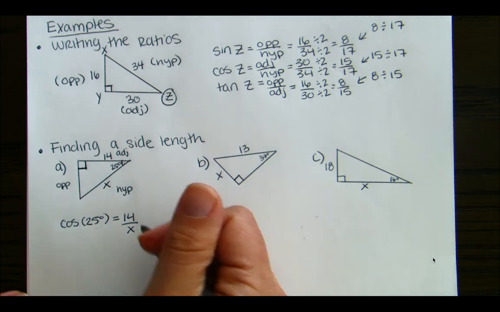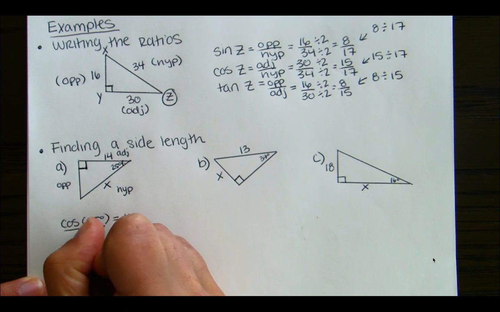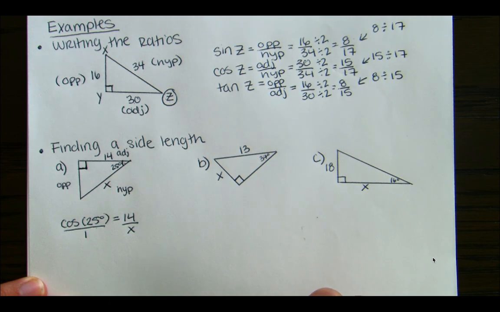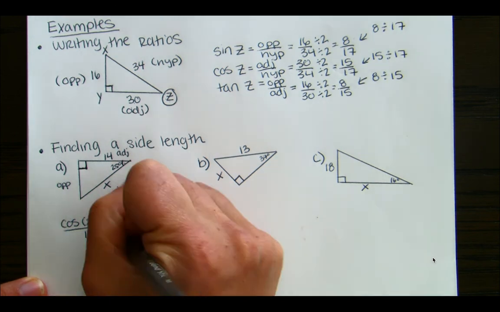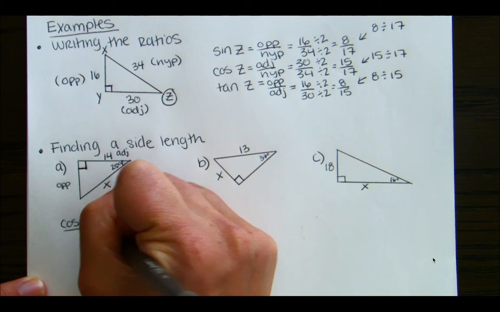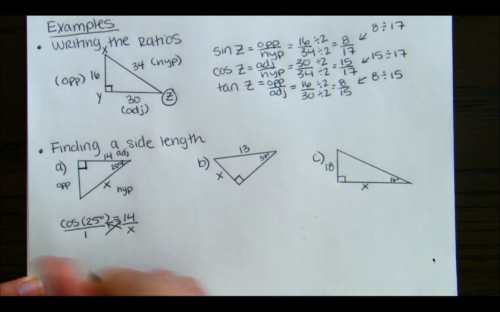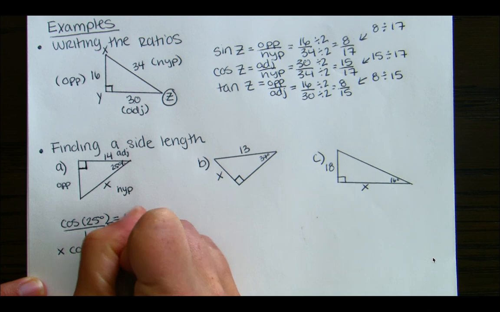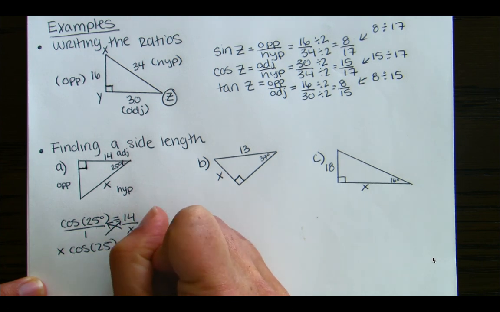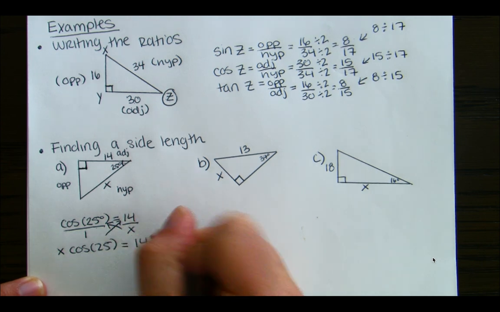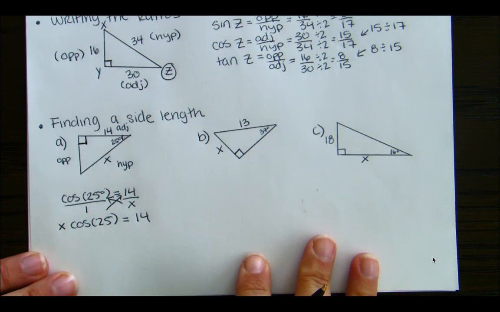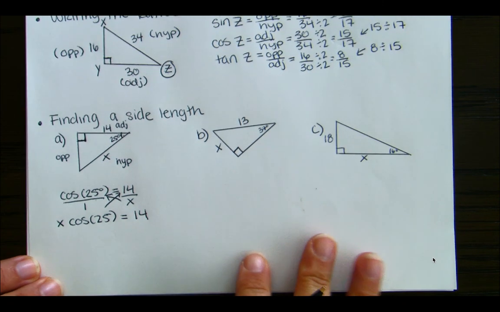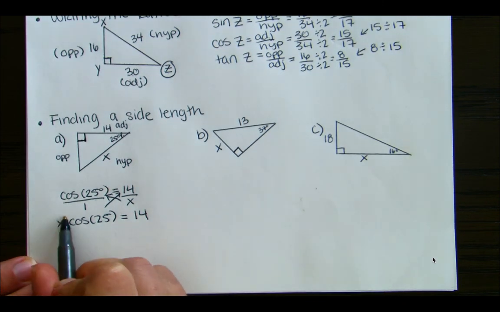So from here, I'm going to put this over 1, and I'm going to what we usually call cross multiply. So I get x cosine 25 is equal to 14 times 1, which is just 14. So from there, I need to get x by itself.